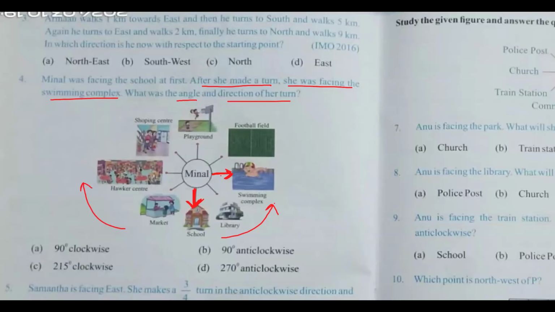Two ways are there, right? So we have four options. Whichever of these two ways will be there in the options, we'll mark that as the right option. Let us find both the ways by which she can reach the swimming complex.